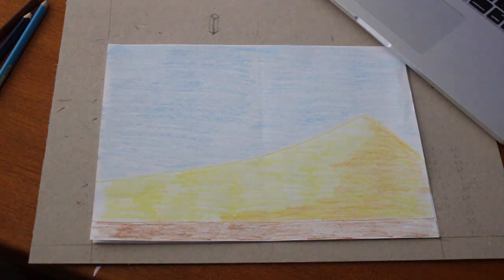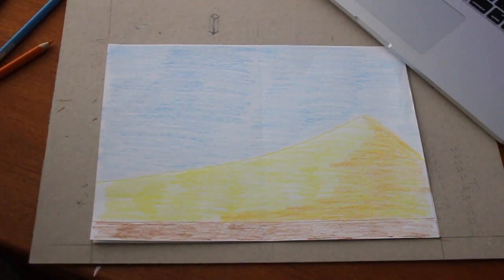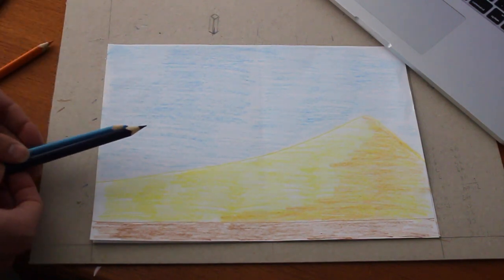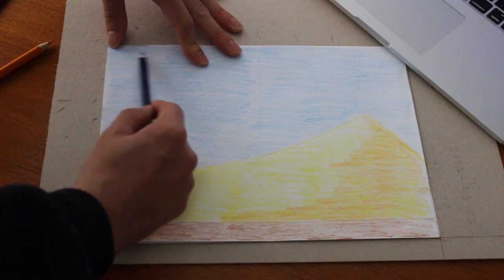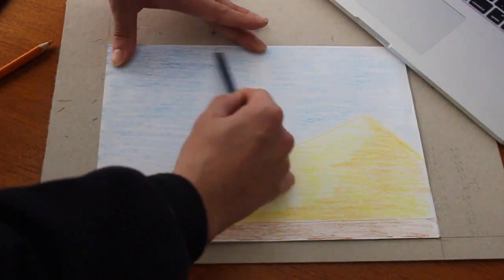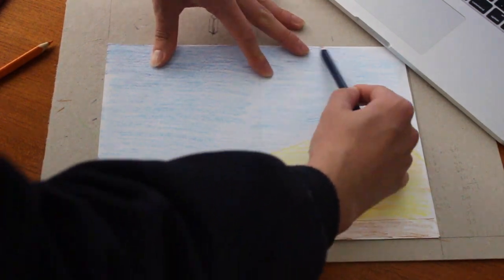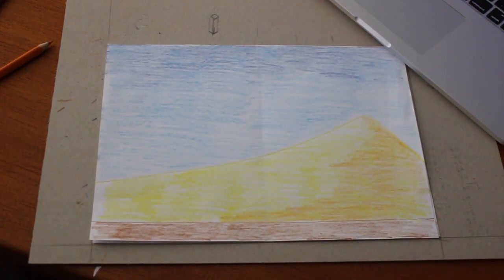As you can see now, that right hand side of my sand dune is darker. And instead, for the blue, I'm going to use a darker blue just to darken up the top of the sky, just to give a bit of variation in colour. So there we have it, my landscape background.